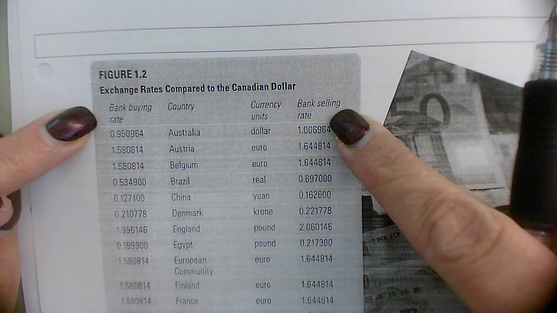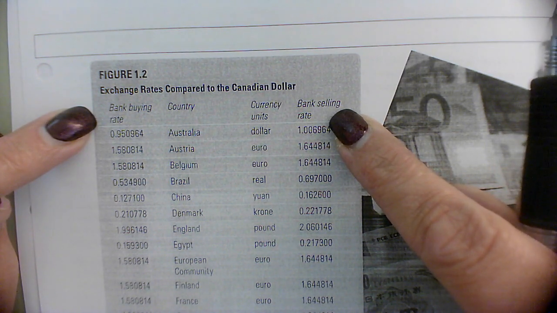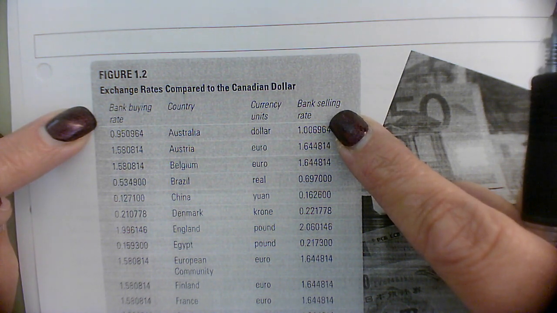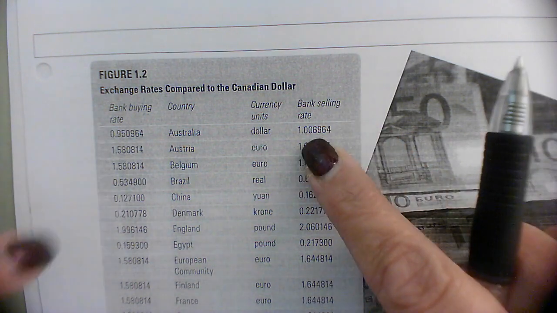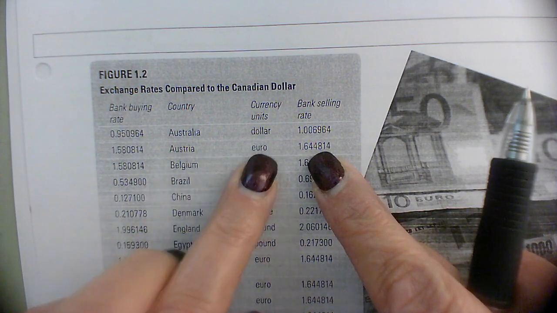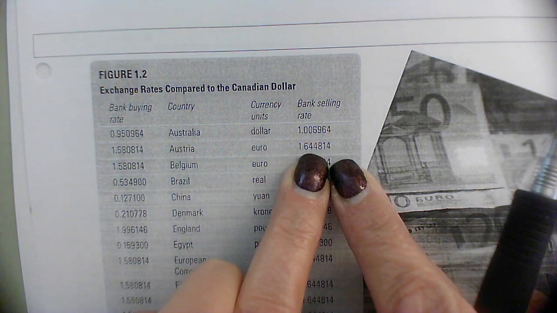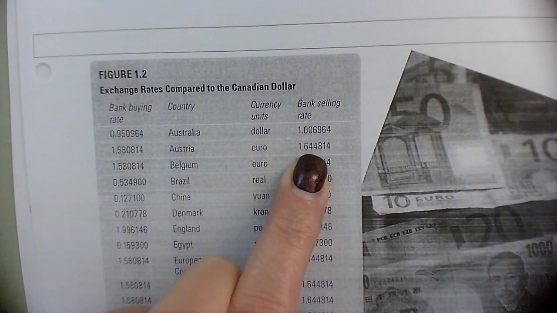So when you are done your vacation and you have some money left over, you can go back to the bank and exchange it back into Canadian money, right? The bank is buying from you and you are buying from the bank, okay? Or the bank is selling and the bank is buying. And you will know that the bank selling rate, let's look at the euro. When you buy it from them, so they're selling it to you, it costs you $1.64 a dollar. So every euro that you want of their money costs you $1.64.